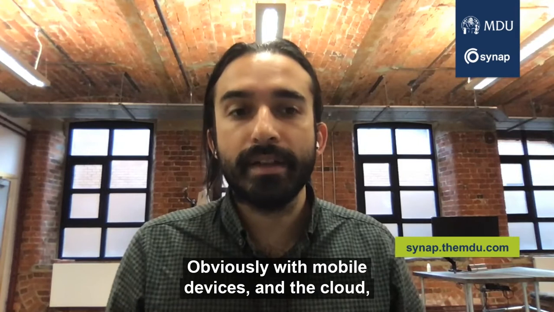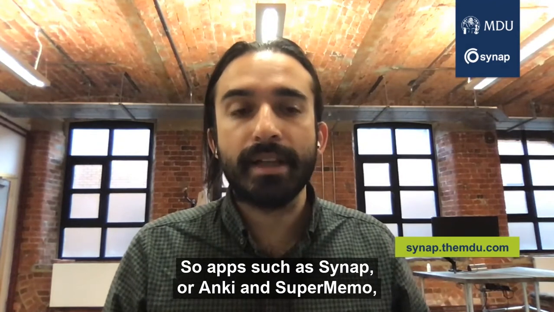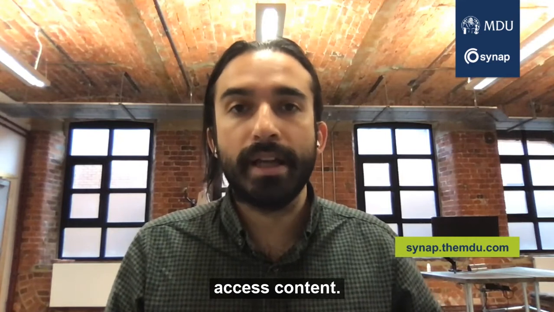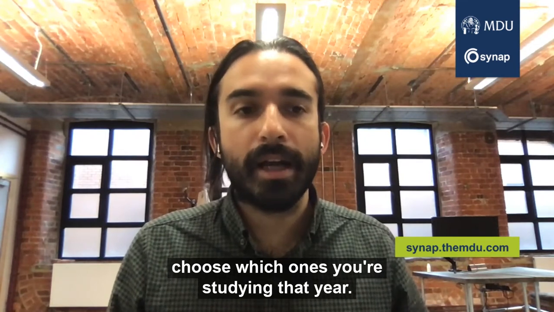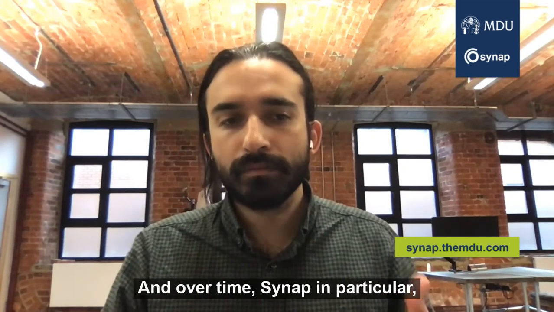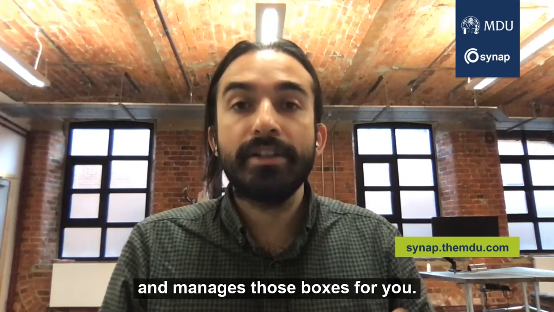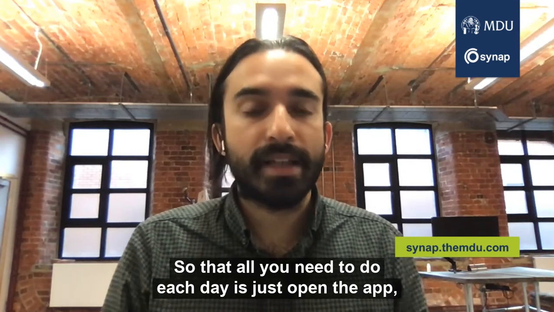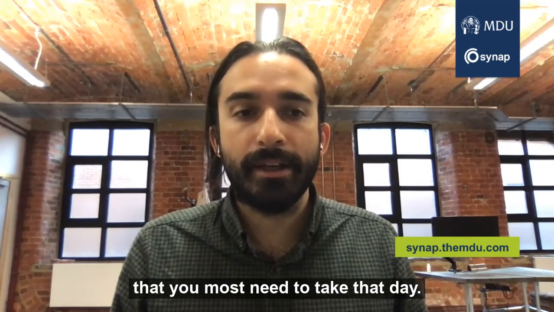Obviously, with mobile devices and the cloud and the internet, you don't necessarily need to manage that box anymore. So apps such as Synap or Anki and SuperMemo will let you access content, whether it's multiple choice questions or flashcards, choose which ones you're studying that year, so perhaps focusing on the preclinical questions if you're in year 1 or year 2, and then over time, Synap in particular sort of learns about what you're doing well and what you're not doing well, and manages those boxes for you so that all you need to do each day is just open the app and take the 10 or the 20 questions that our algorithm has determined that you most need to take that day.